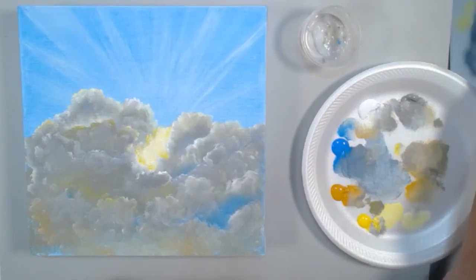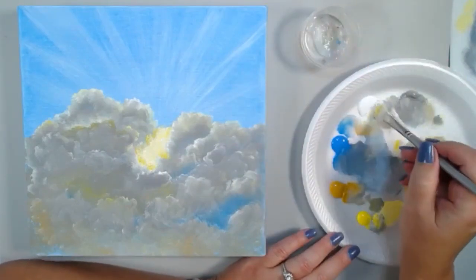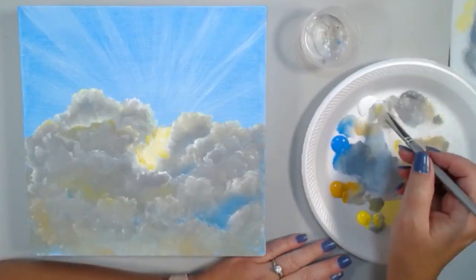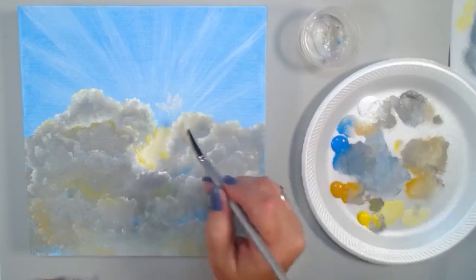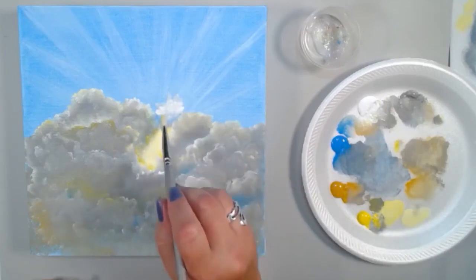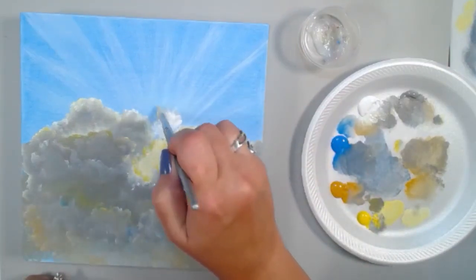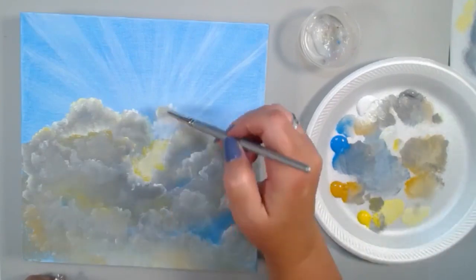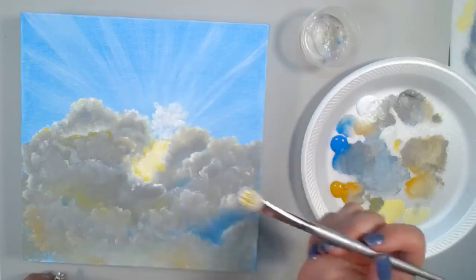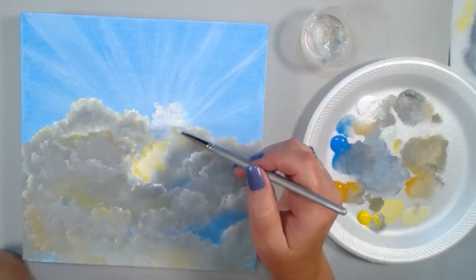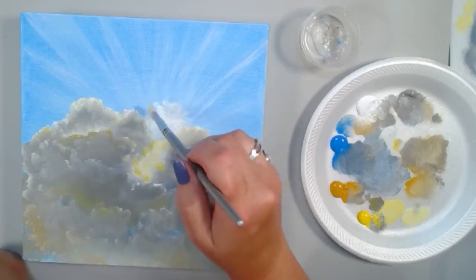All right, now coming back to some white with medium. There's this cloud that kind of sits right above it, behind it. And it's getting lit up right through there. And get my edges softened. There we go. Kind of behind it, you're seeing a little bit of blue. And that medium just pushes it back.